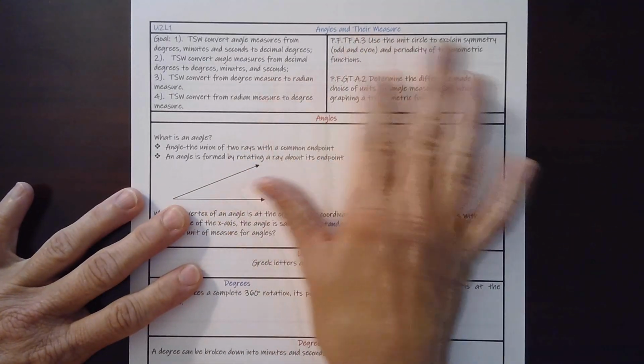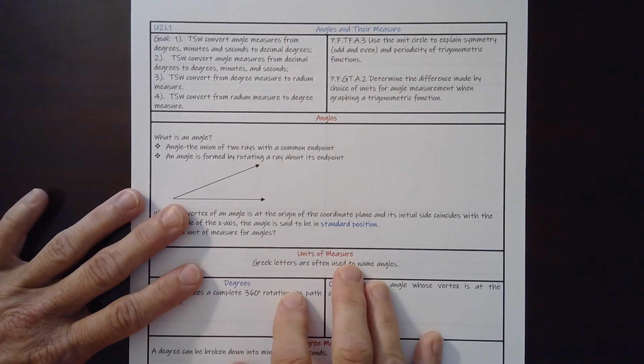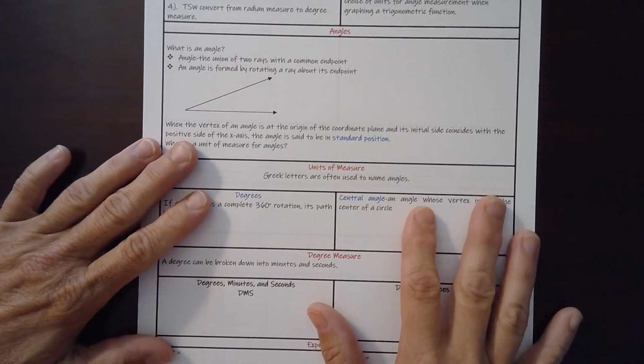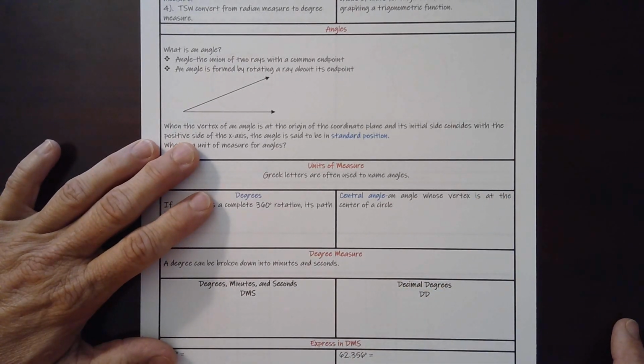Here are some state standards. Do not worry about those. But our first task in our lesson of lesson 1 is, what is an angle?